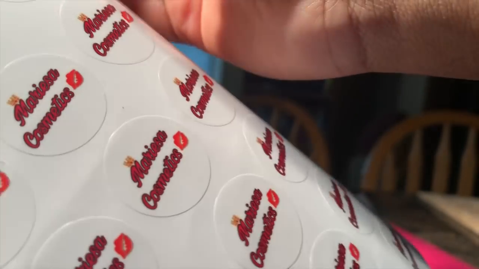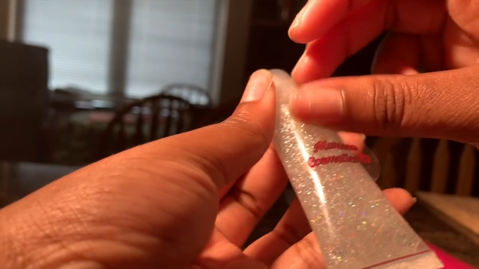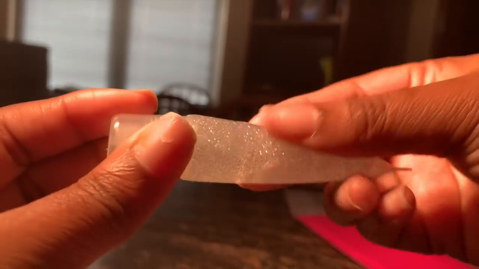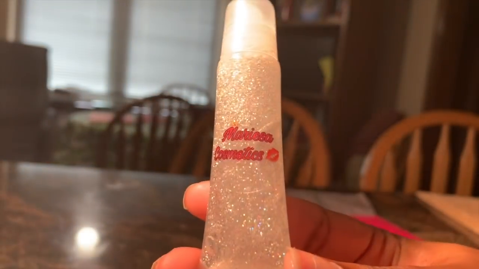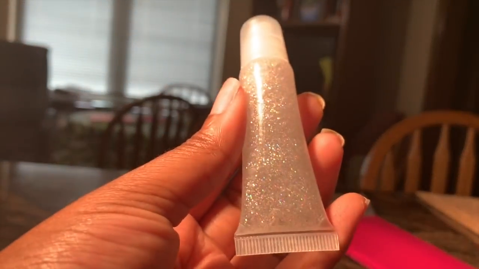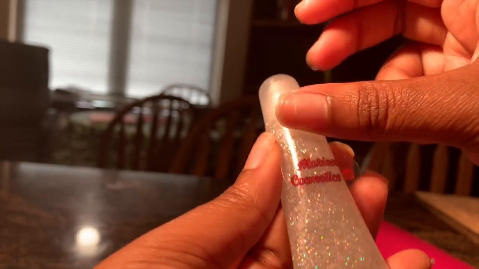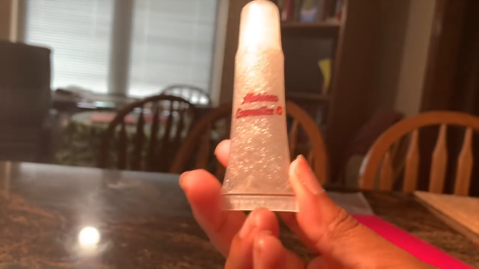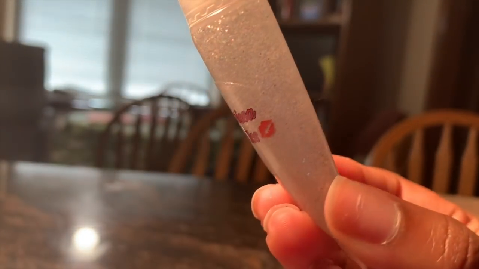So what I do, I'm just going to take one off of here. And I'm just going to put it on there just like that. Just like that. And I'm going to do like that. Make sure it sticks good. So this is what it would look like. And I'm going to do this one more time. Again, I'm just going to place it on like that. I'm just going to fold this over like that. And then there it is. Very simple, very easy, guys.